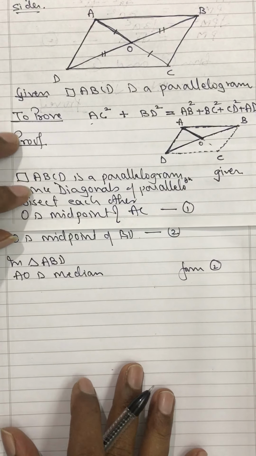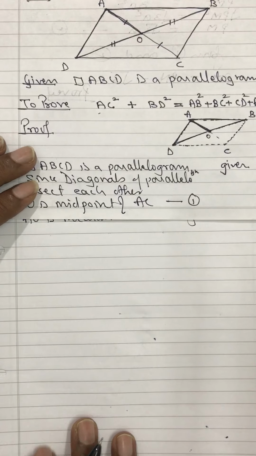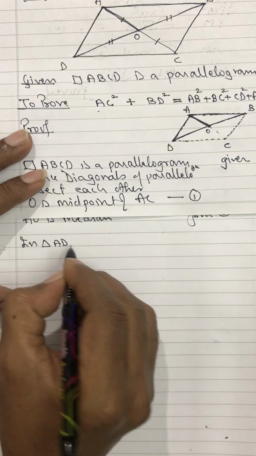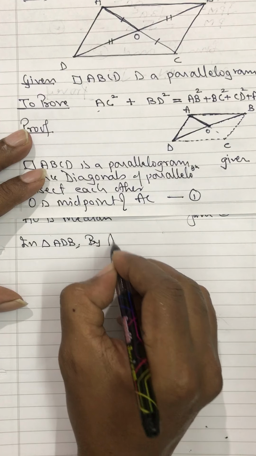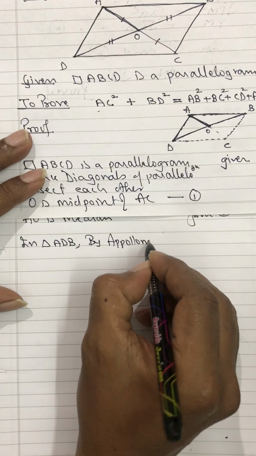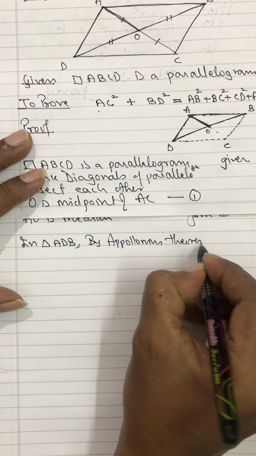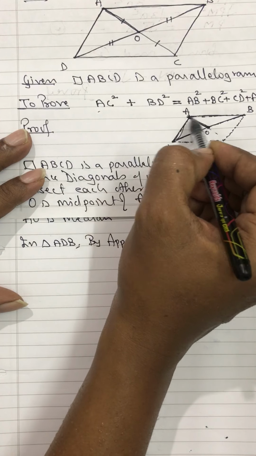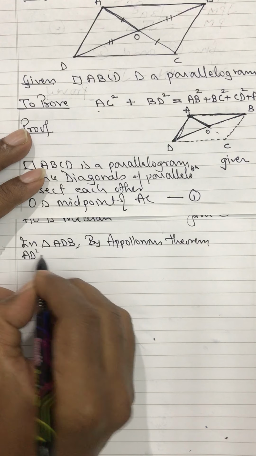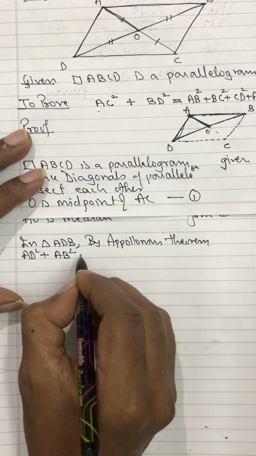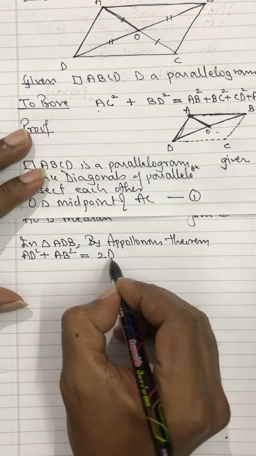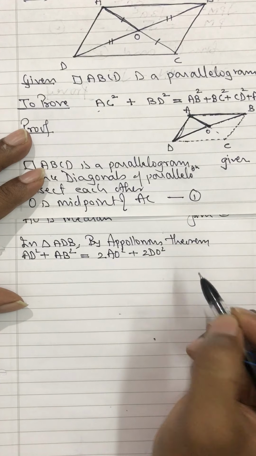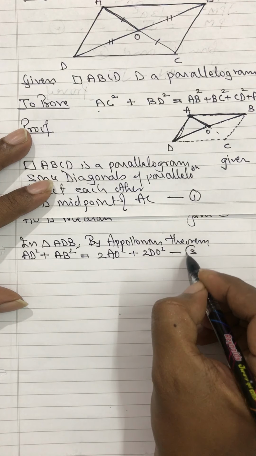Now that we have explained it, we can apply the Apollonius theorem in triangle ADB. By Apollonius theorem, AO is the median, O is the midpoint, and from vertex A: AD square plus AB square will give me 2 times median square, that is, AO square plus 2 times DO square. I can take any one. That's all. This will be my 3.